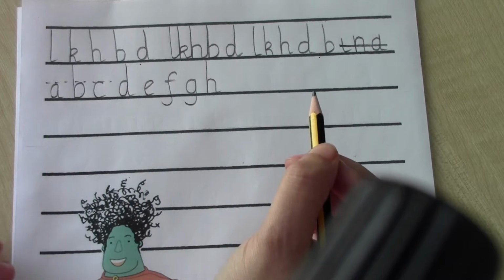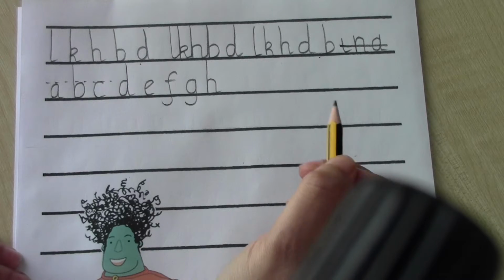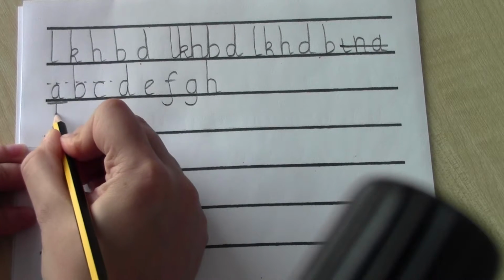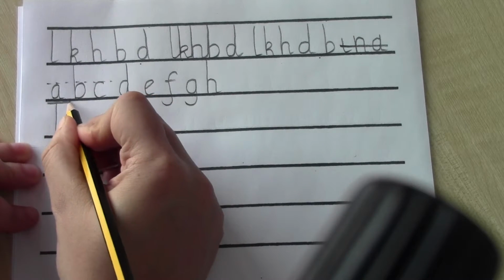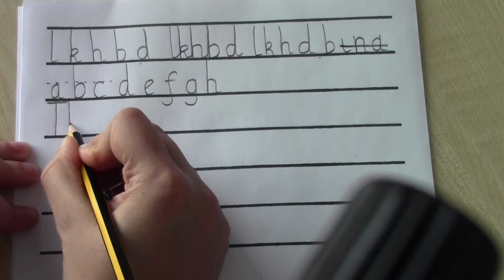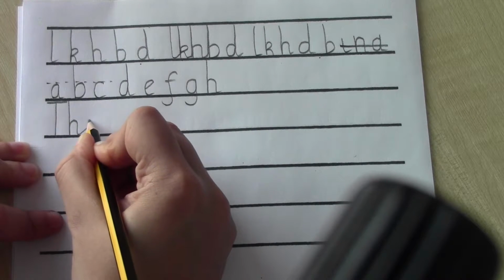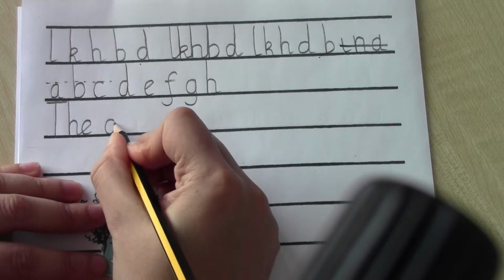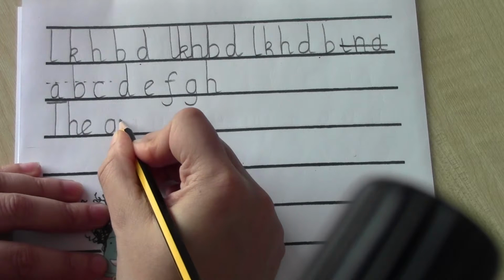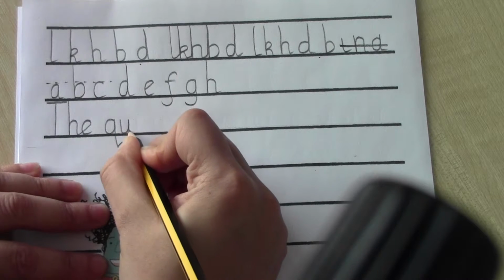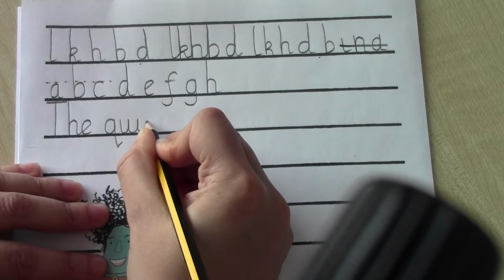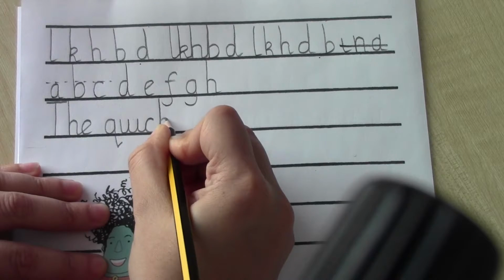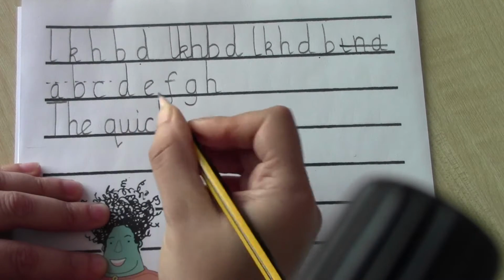Okay, so I'm going to write a sentence now, which is a sentence that contains every letter in the alphabet, and hopefully this will help you practice using the imaginary halfway line. This will also help you to see which letters we join and which ones are break letters, ones we don't join.